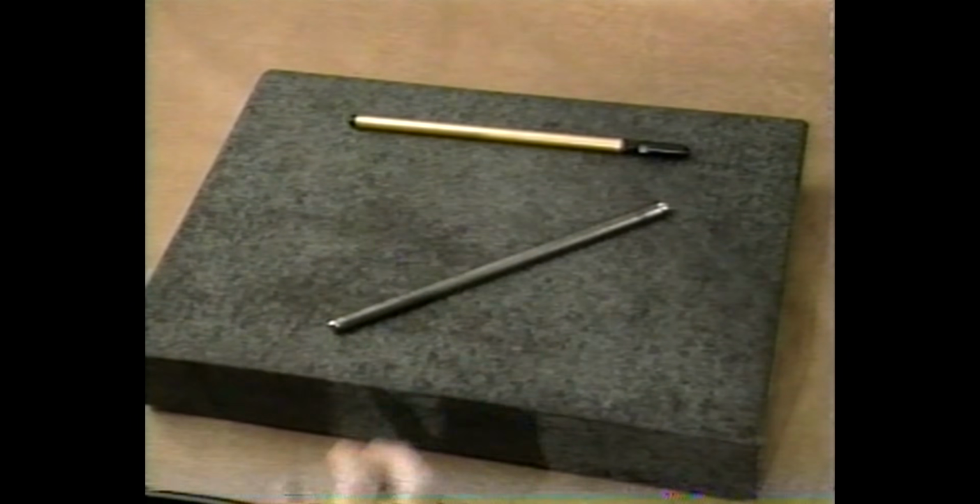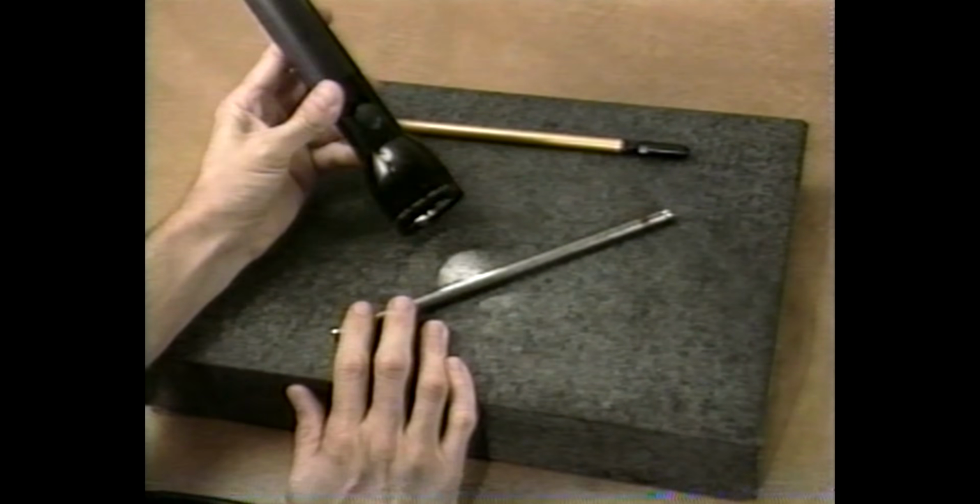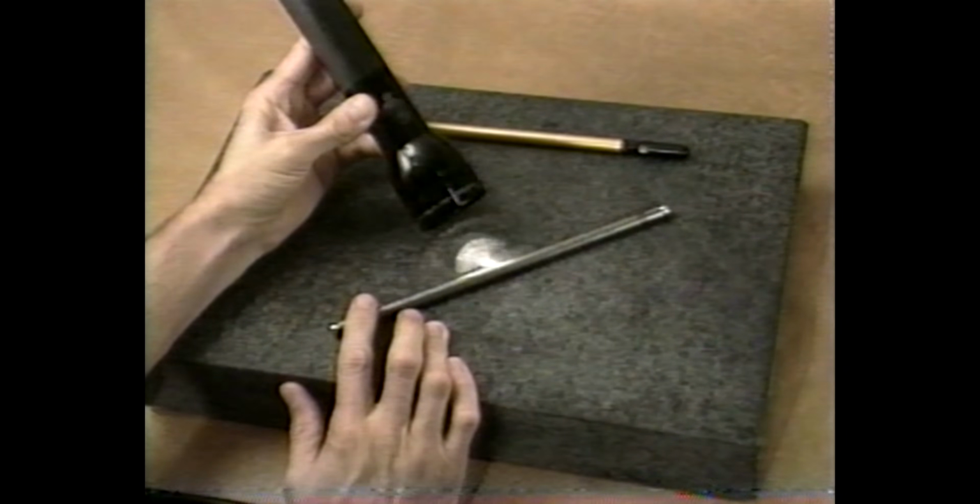Before we install each push rod, we check it for straightness. Placing the push rod on a granite surface plate, we use a flashlight to see if any light passes between the push rod and the surface plate. If we do see any light, the push rod is bent and should be replaced before installation.